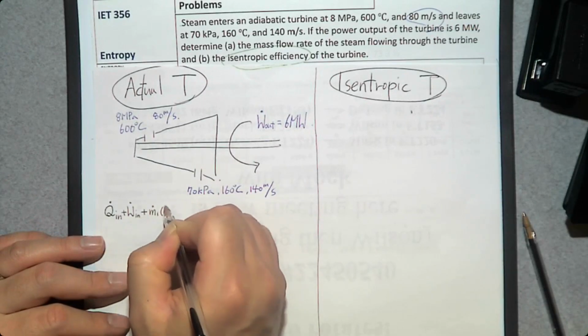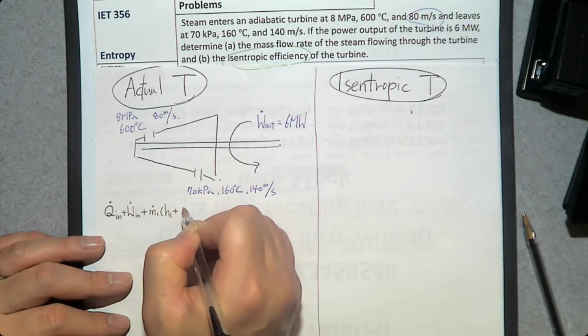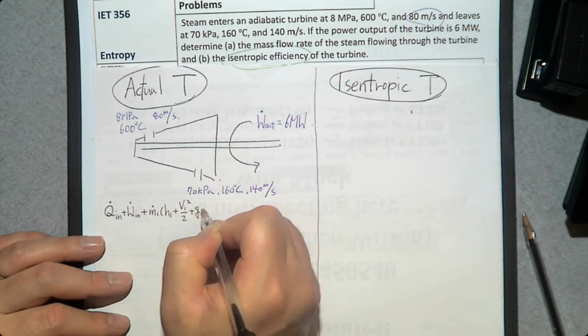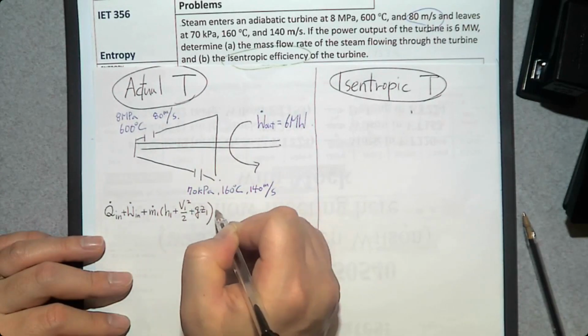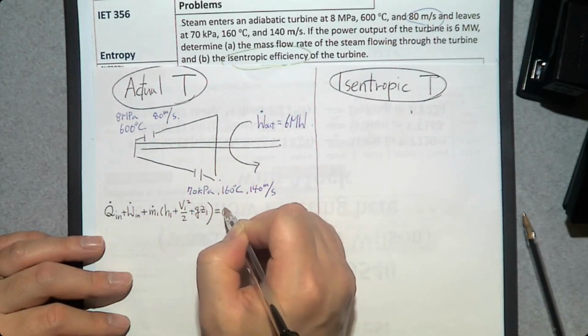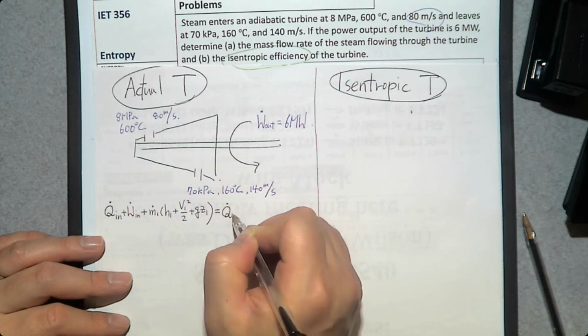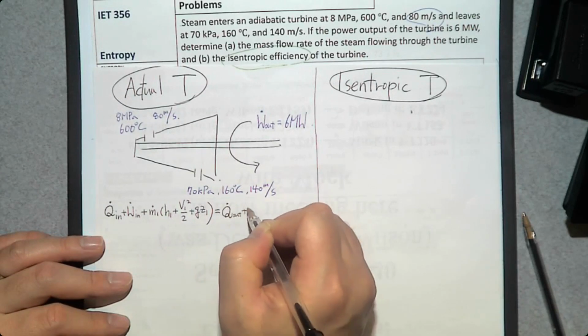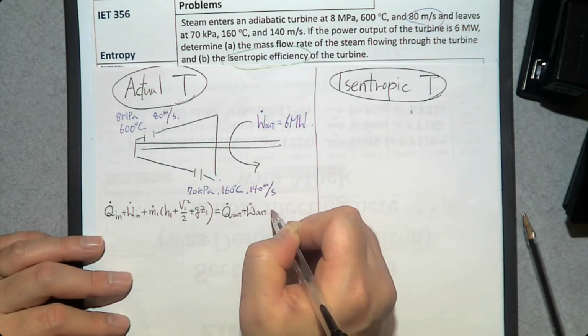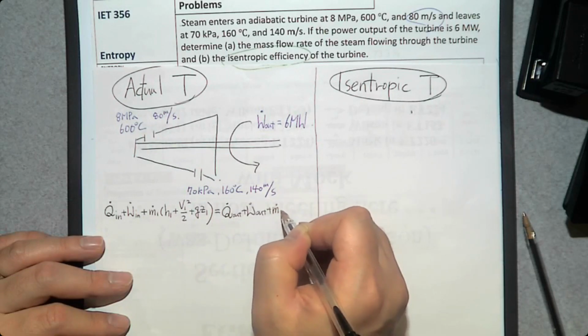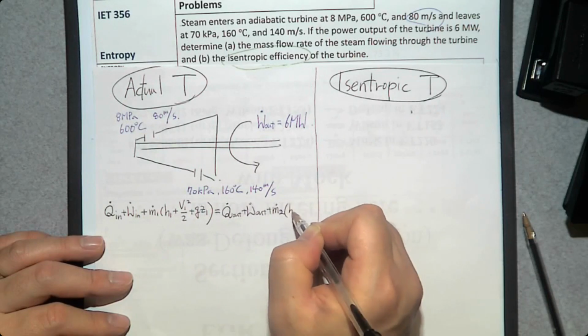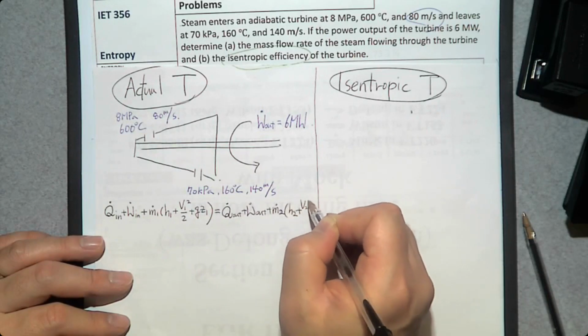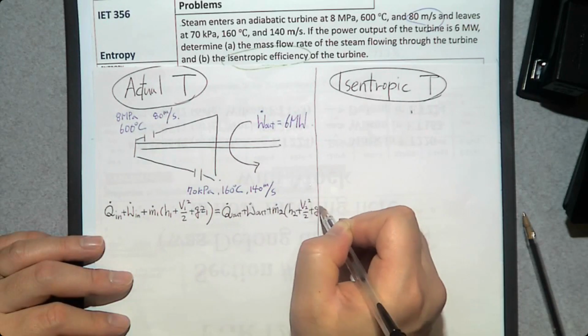This one has enthalpy, kinetic energy, and potential energy. What about the energy transfer out of this turbine? Q dot out plus W dot out plus m dot that goes out, and at the exit number two, this one has a specific enthalpy, kinetic energy, and potential energy.